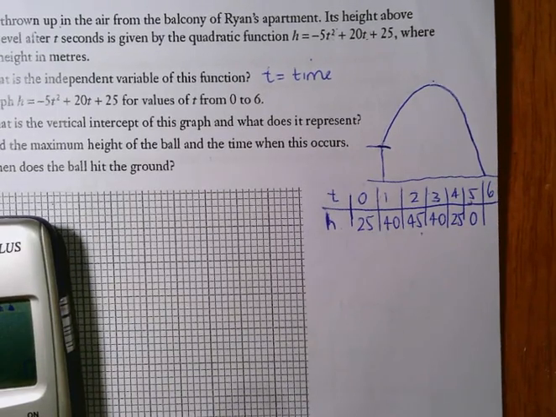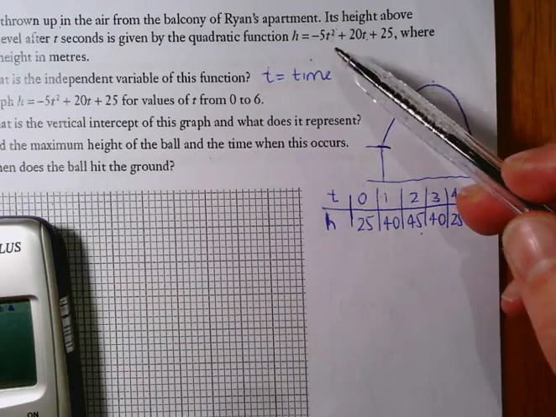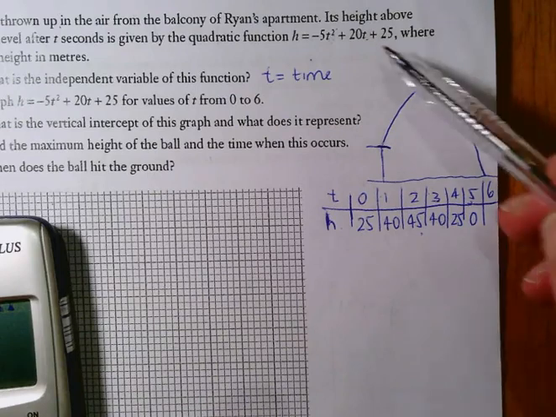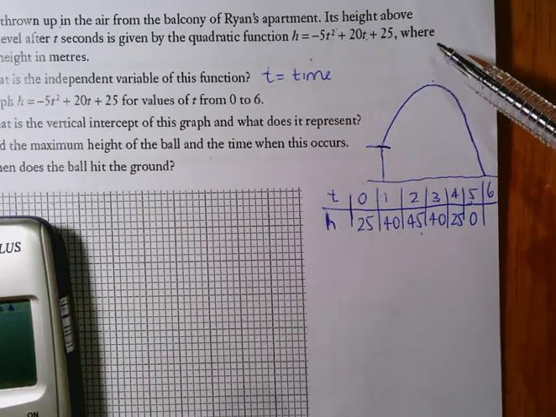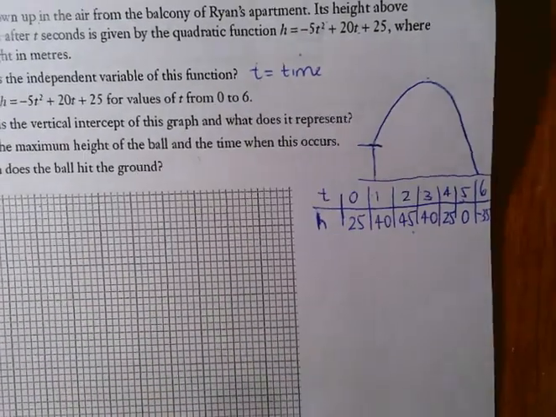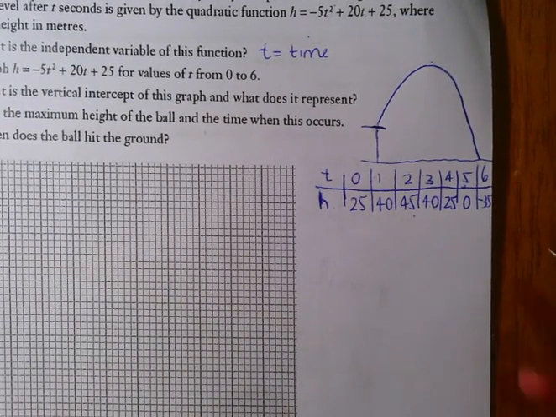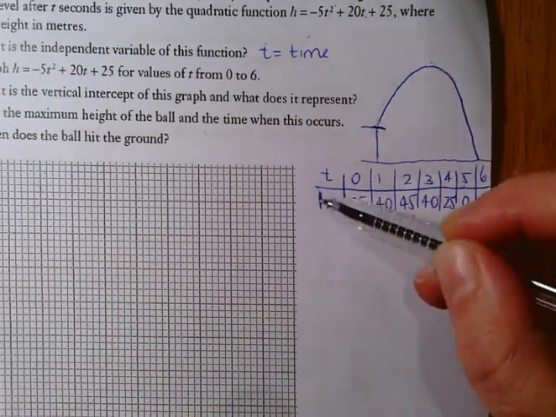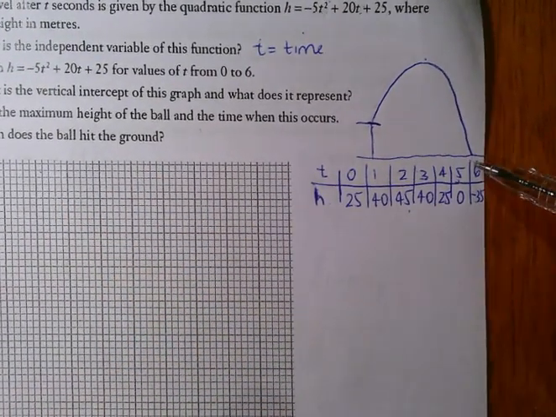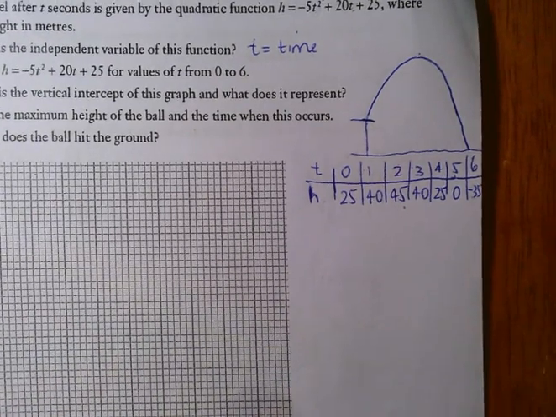Now, when I put t is 6, I've got -5 times 6 squared plus 20 times 6 plus 25, and I get -35. Now, this is a bit strange because I'm throwing a ball up into the air, and the height is the height in meters above the ground. And when I get time is 6, I get -35 for the height, which is impossible. You can't go below the ground.